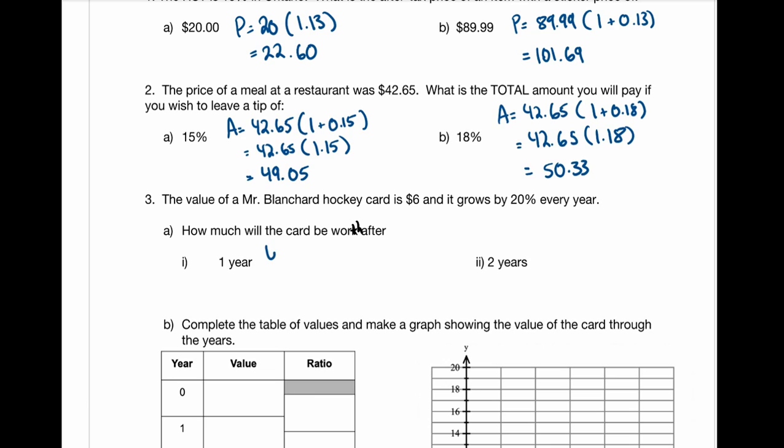So to figure out the worth, I'm going to do $6 times 1 for the original amount, plus 0.20 for the 20%. Or basically 6 times 1.2. And when I multiply that, I get $7.20. So that means after 1 year, the card will be worth $7.20.